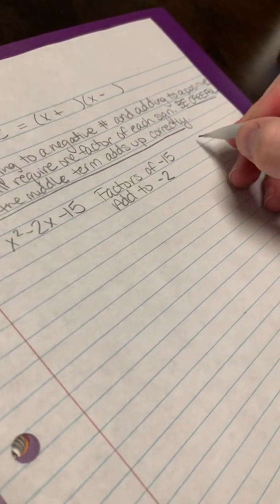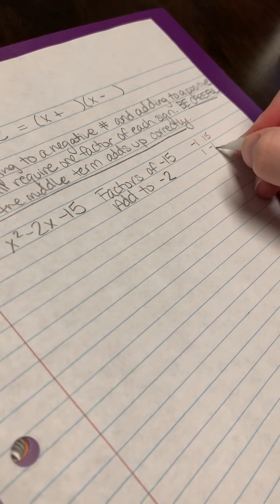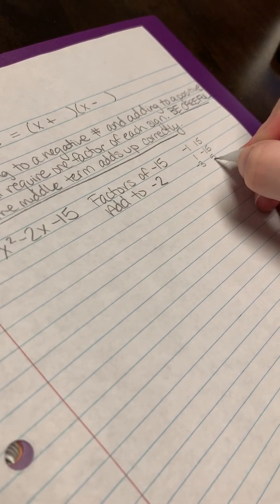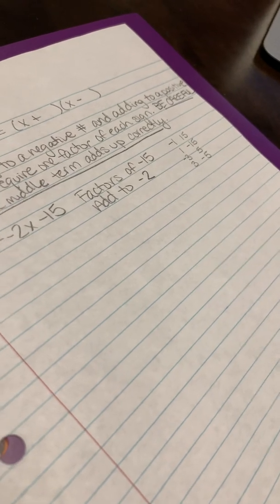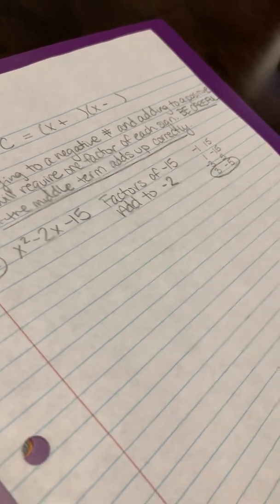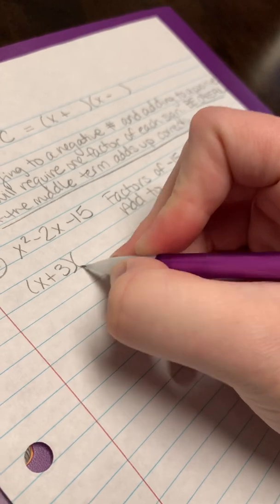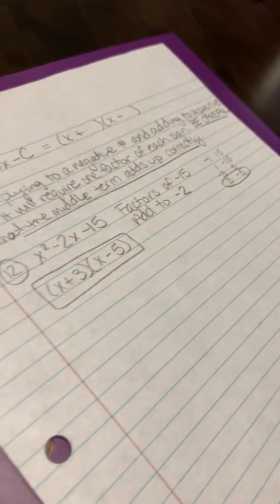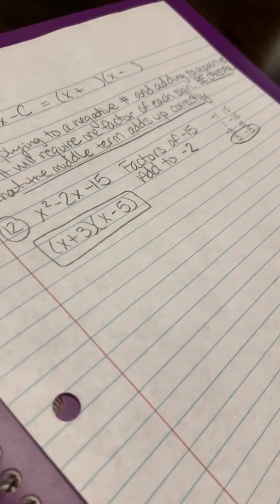So looking at our factors, we have negative 1, positive 15, 1, negative 15. Not going to work. Negative 3, 5, 3, negative 5. Well, which one's going to work? This one, when added together, will give me negative 2. So therefore, my answer is x plus 3, x minus 5. So just like the last one, you're going to have one of each, but now we want to make sure the middle term is negative.